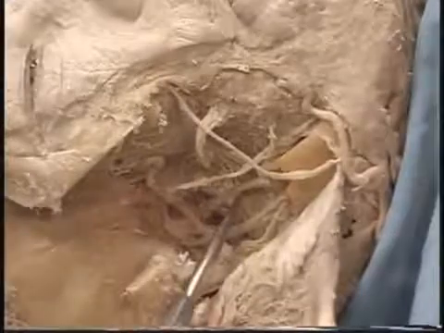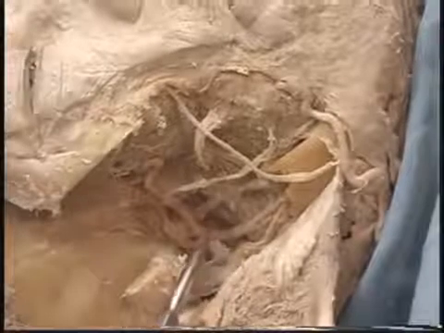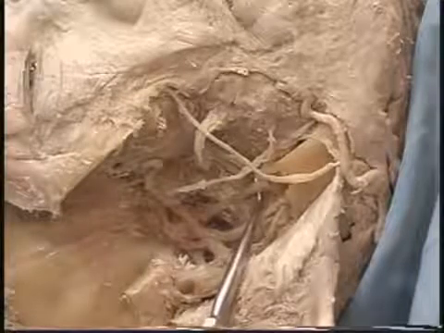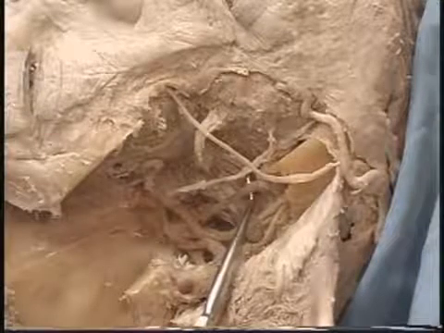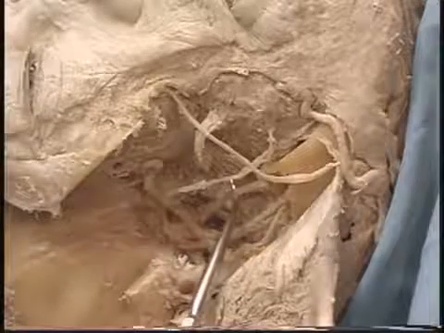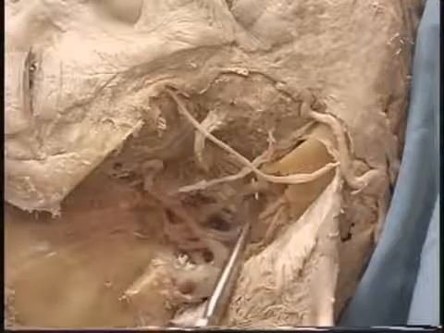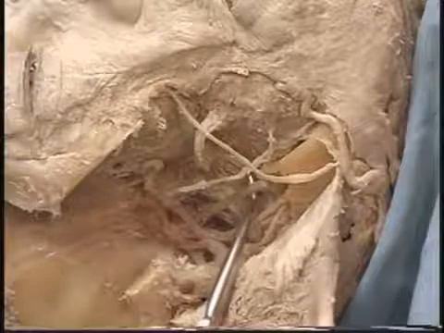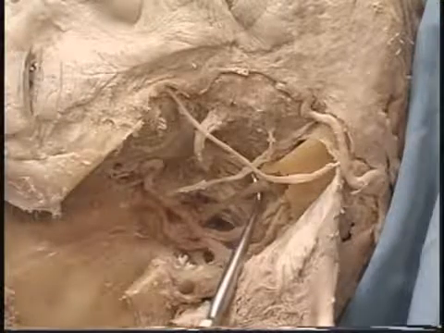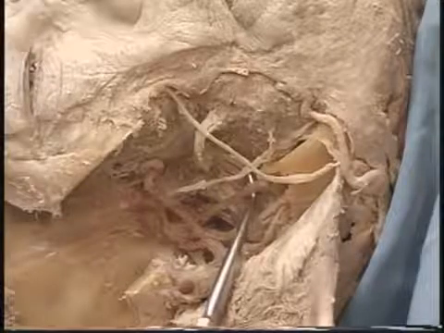Question number 4. Identify this structure, and the second part of this question is, what type of fibers are contained in this structure at the point where I am holding by the probe?